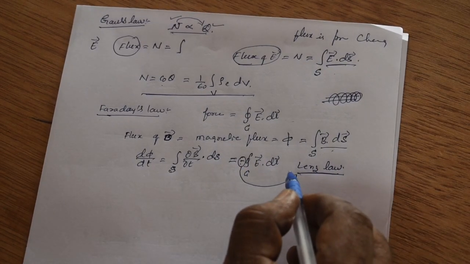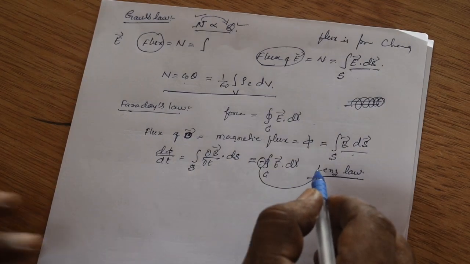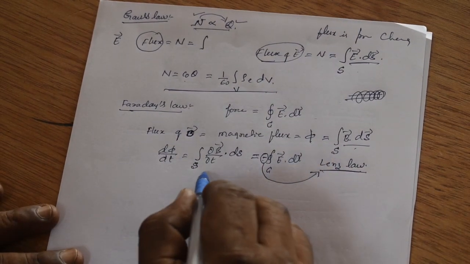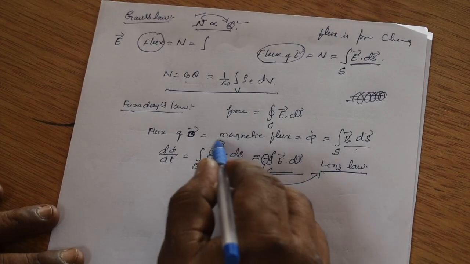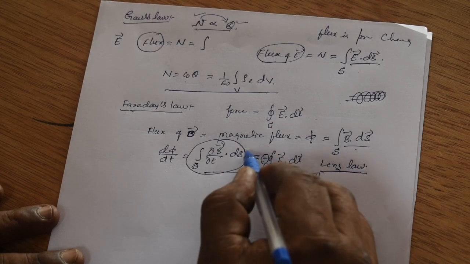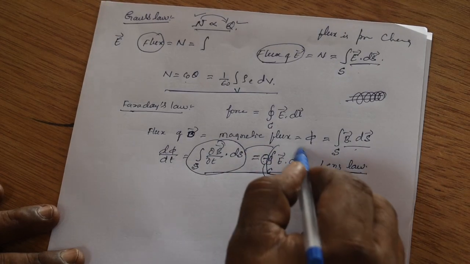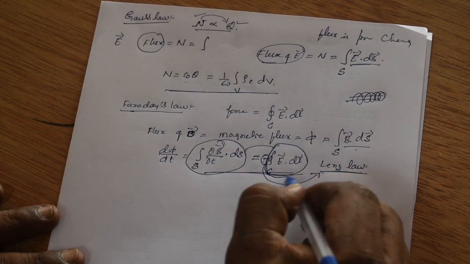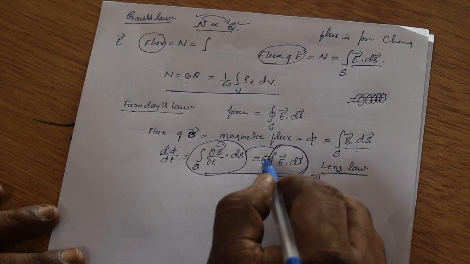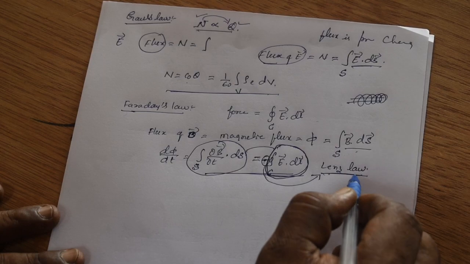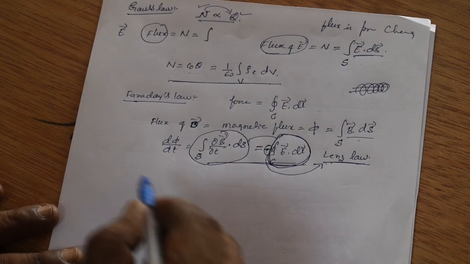It creates opposing forces, that's why we have taken it as a negative sign. This is your Faraday's law. What is Faraday's law? The rate of change of magnetic flux is equal to the electromagnetic forces acting on it, and the negative sign is due to Lenz's law.